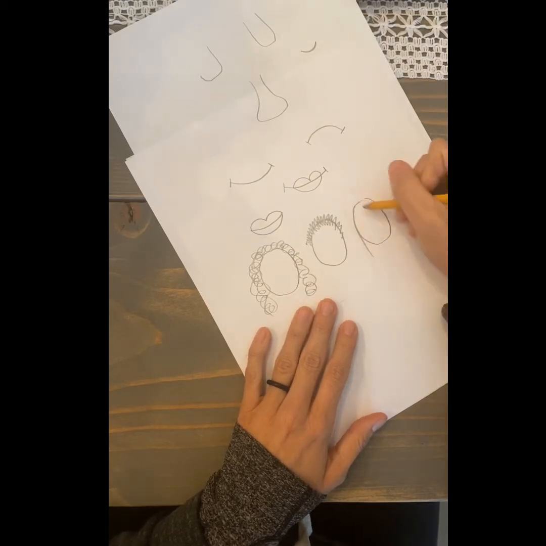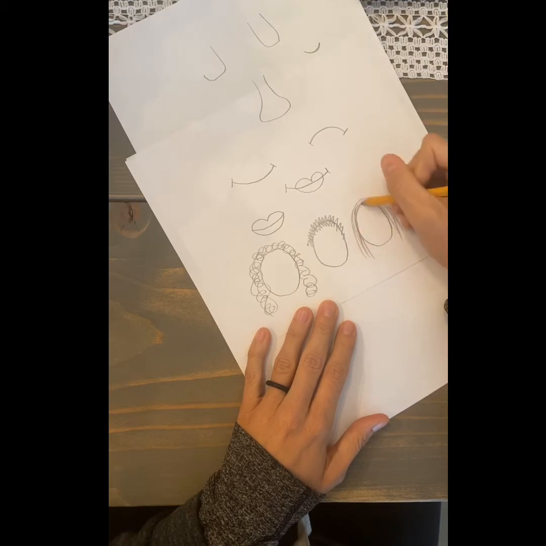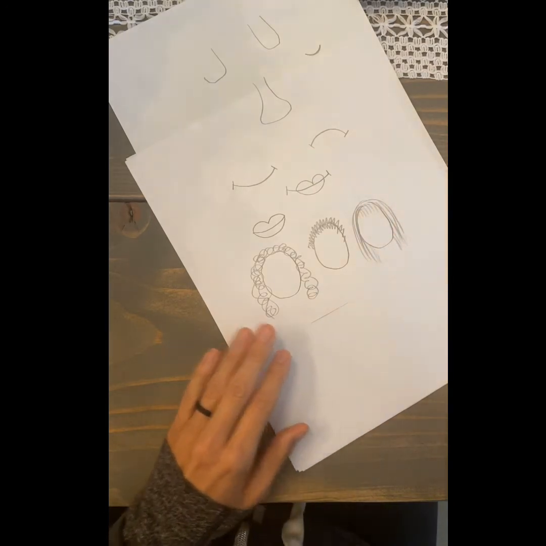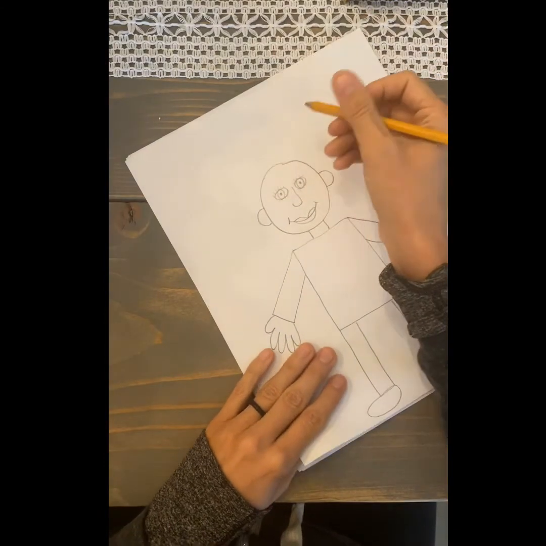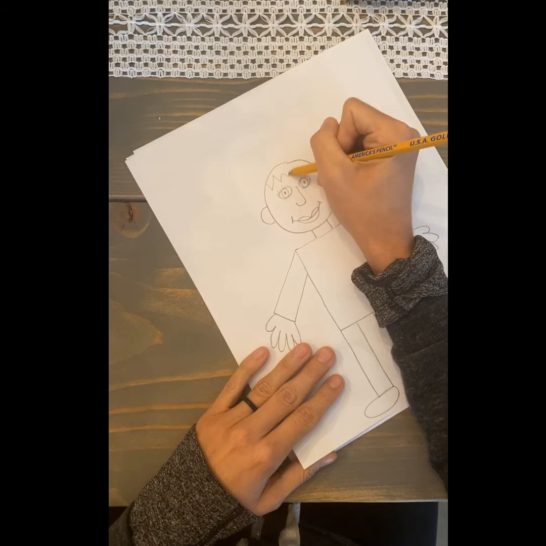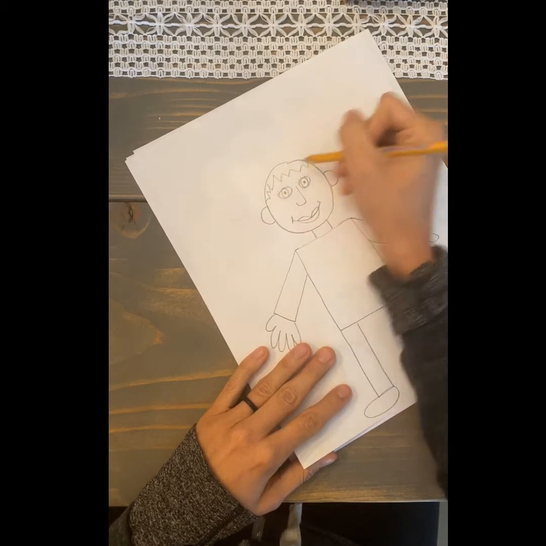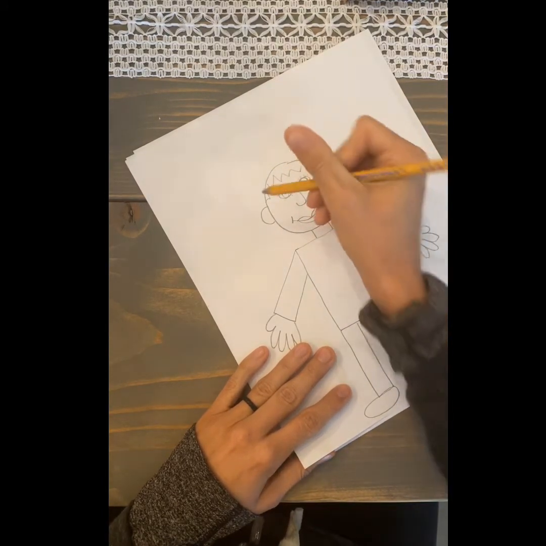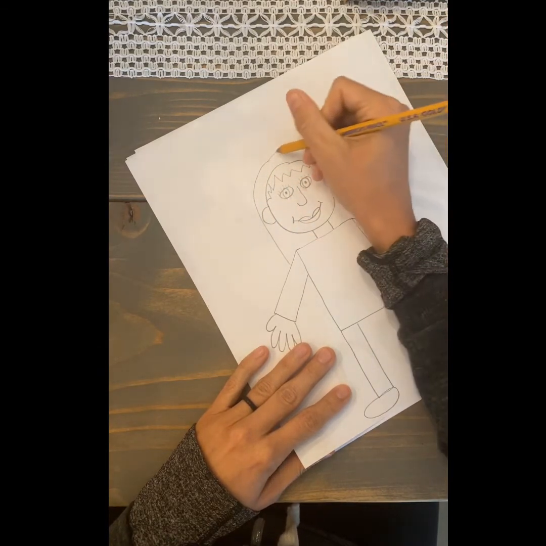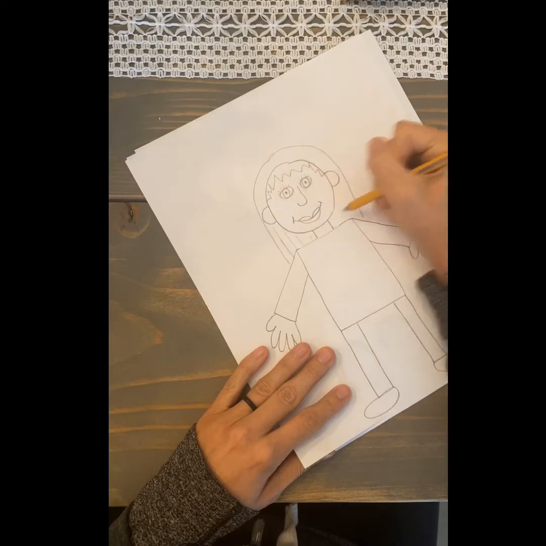We could do long hair. You could have bangs. So you need to think about what kind of hair you might want to have on your person. I'm gonna do some bangs. So I'm gonna do bangs here. And I think I'm gonna make the hair kind of go down like this. Okay, so I'm gonna add some lines.